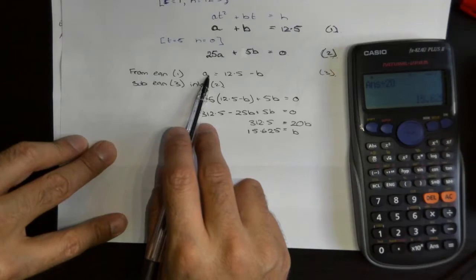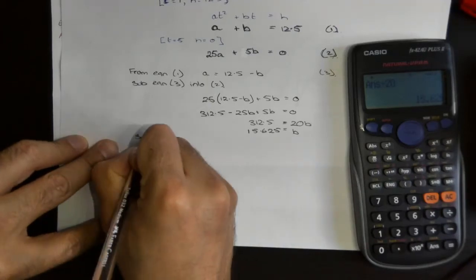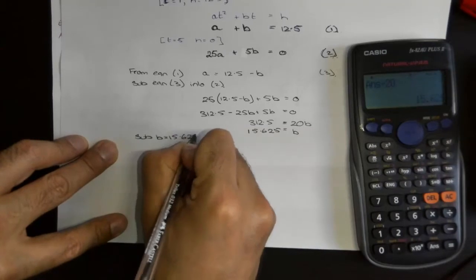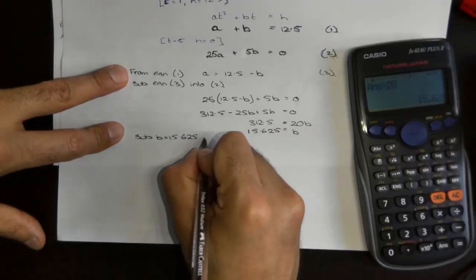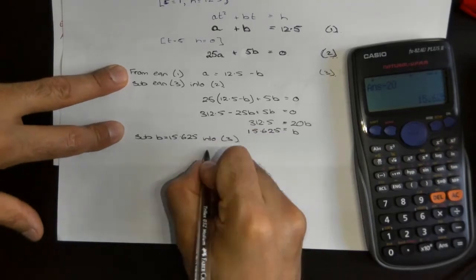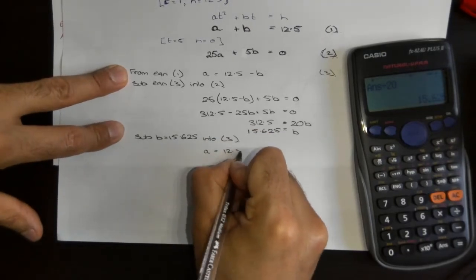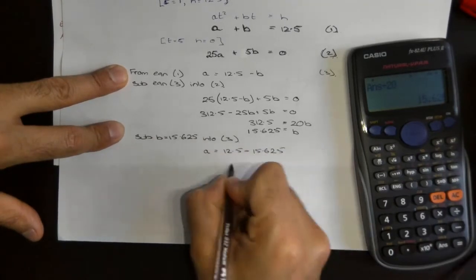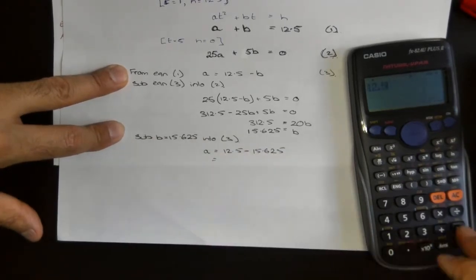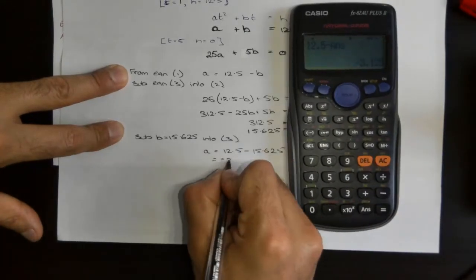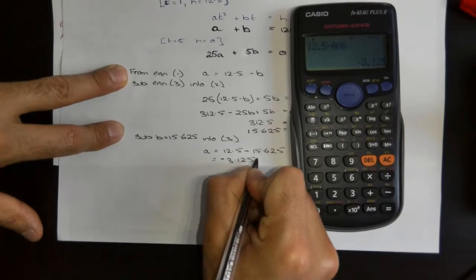Okay. So we've got a b value. I'm going to sub my b value back into equation number 3 to figure out what my a value is. So a equals 12.5 minus 15.625. 12.5 minus that answer, I get negative 3.125.